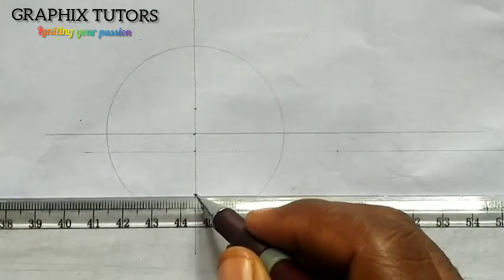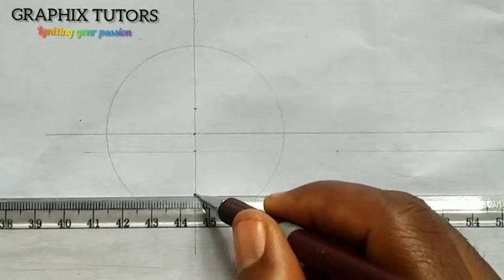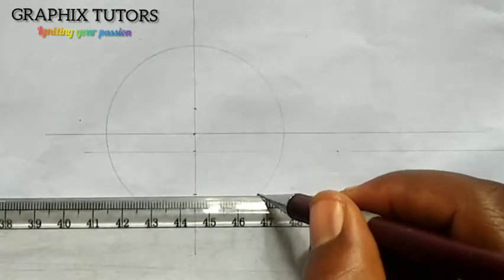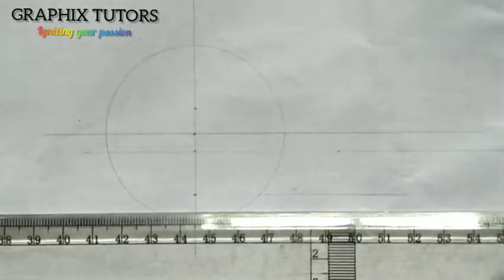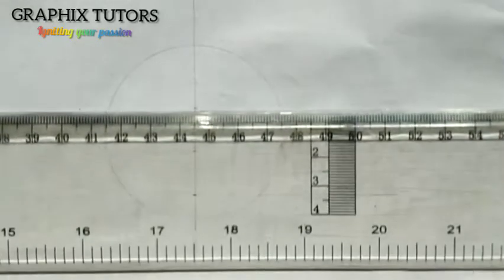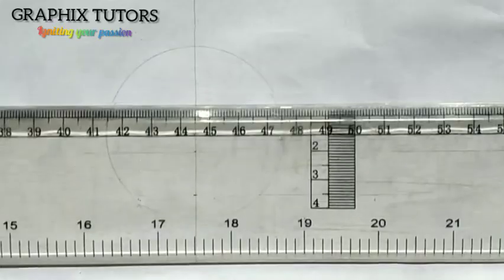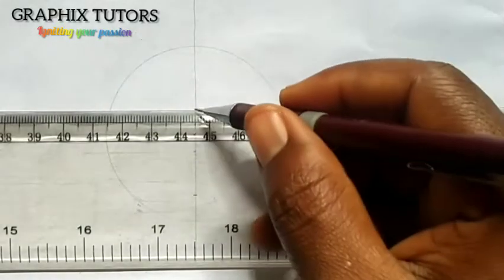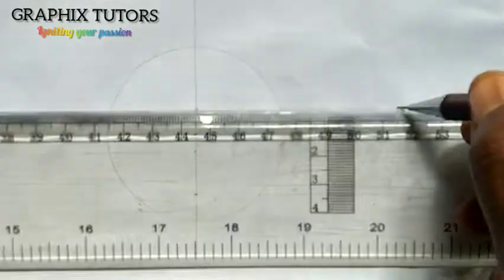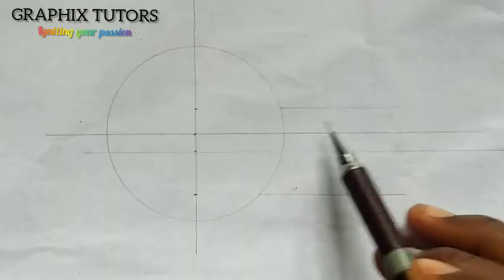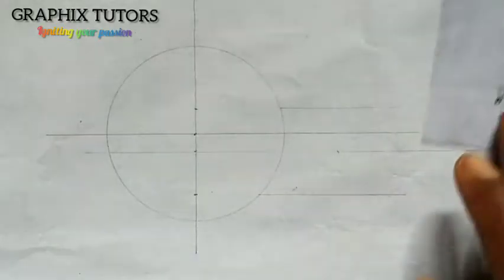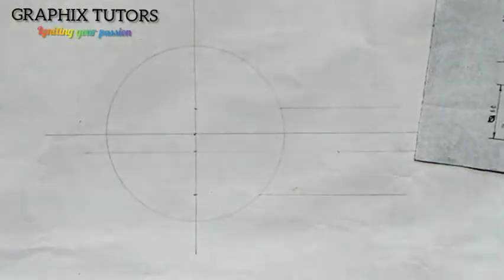I won't draw it from inside here. I'll just use this as a reference point and draw it from here. Faint line. I will also come to this point and do the same thing. From here, I'll just extend it here. Why am I not thickening it? Because I don't know the length at which it enters into the cone.